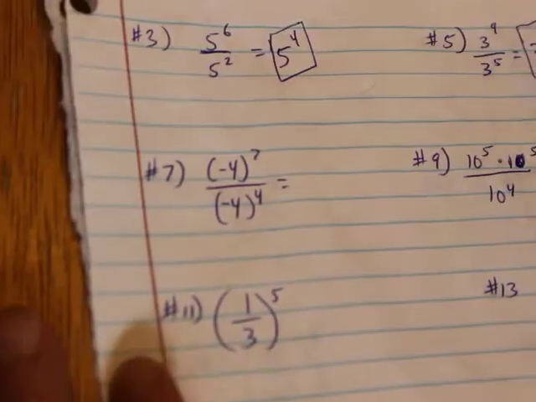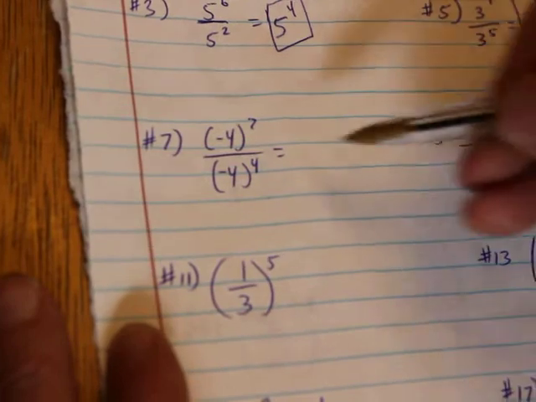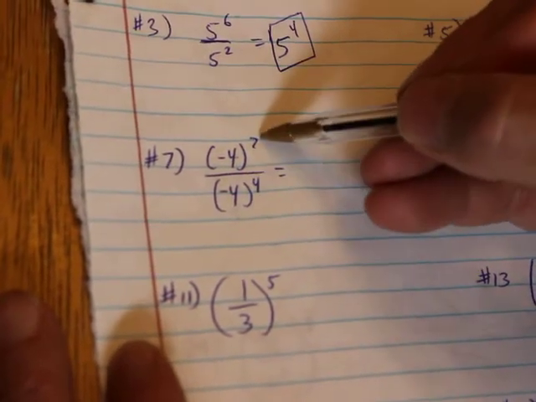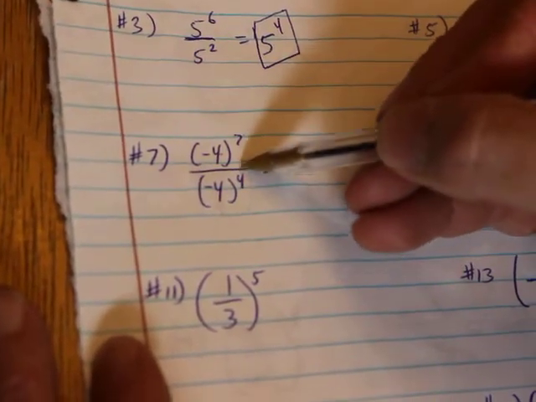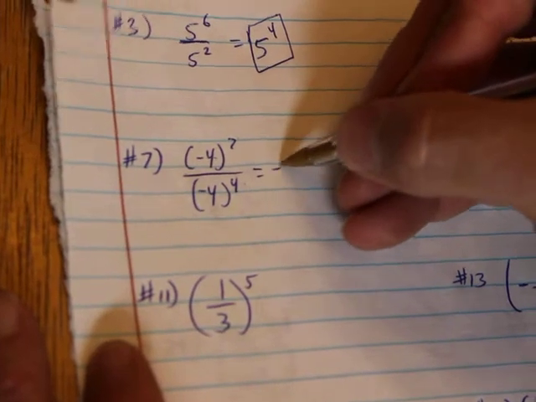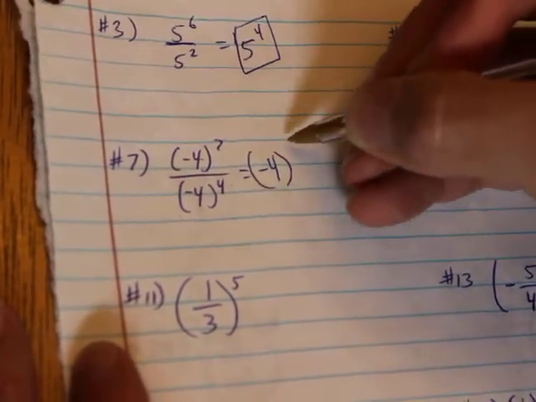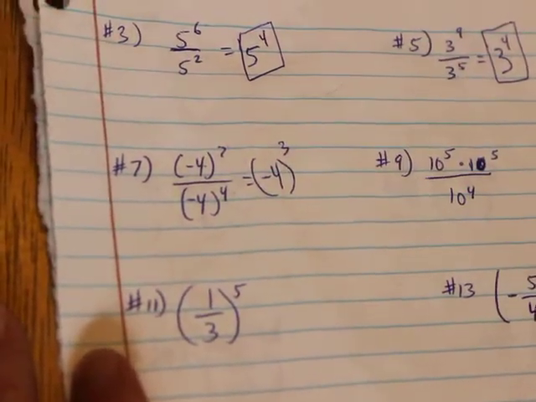Number 7, same thing as 3 and 5. Base, same base, raised to a power. You've got a quotient, subtract the exponents. Make sure you have your parentheses. It's negative 4 to the 3rd power.